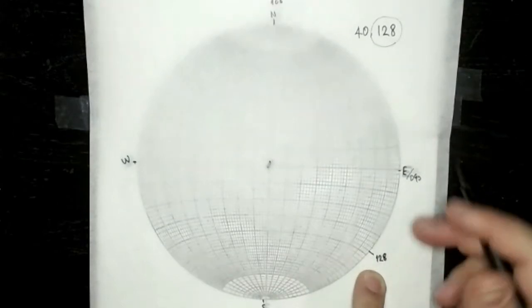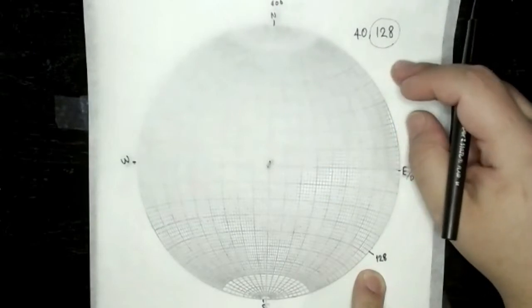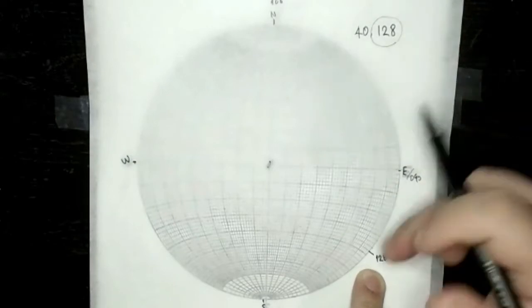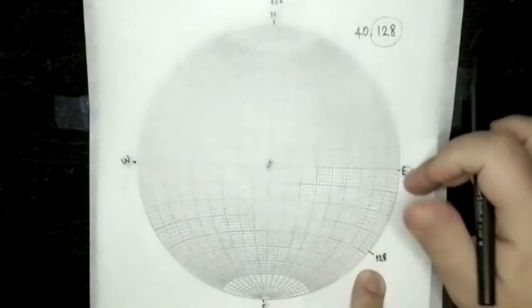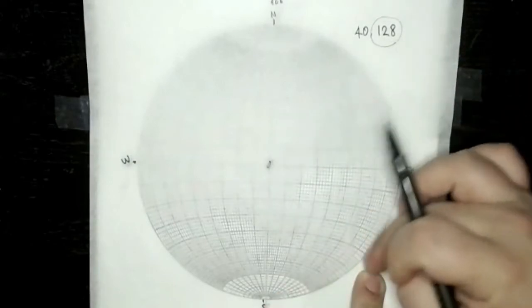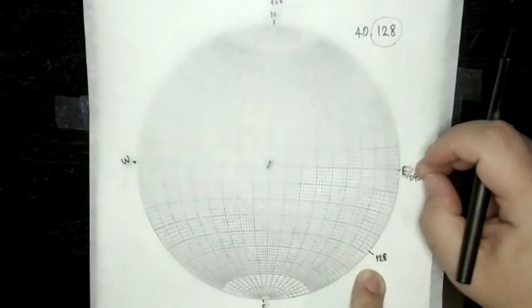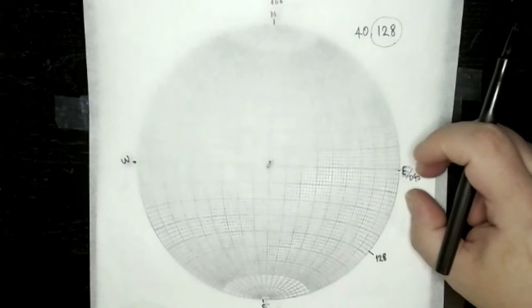This is the trend of the line. Now I will plot plunge. So plunge is 40 degrees. Which direction should I rotate this tracing paper and move this point? Is it supposed to be east or south?